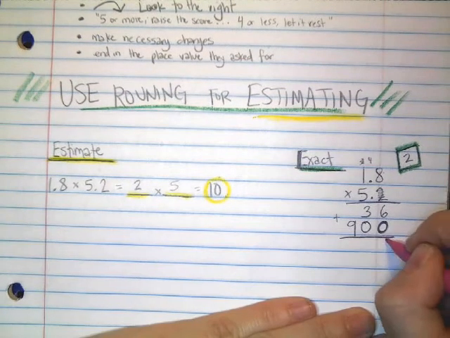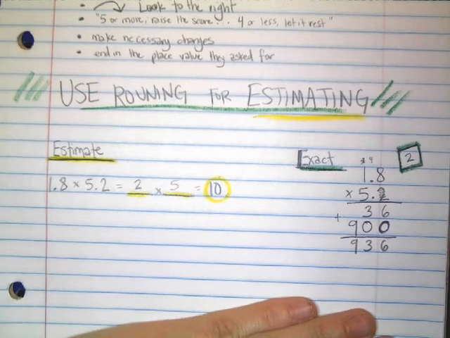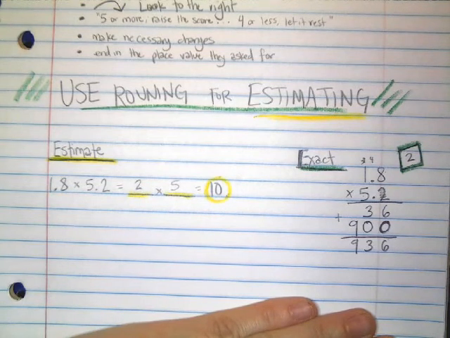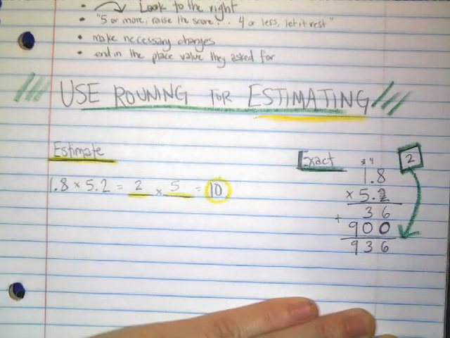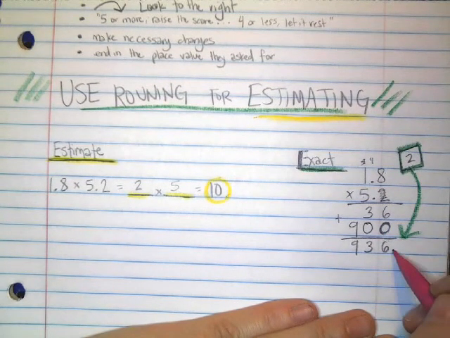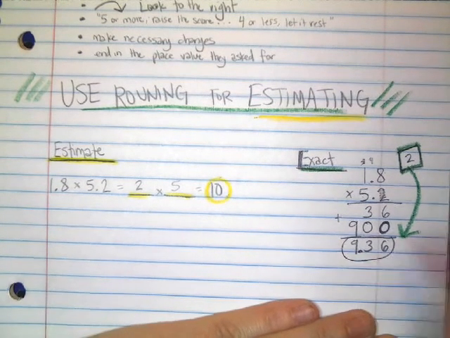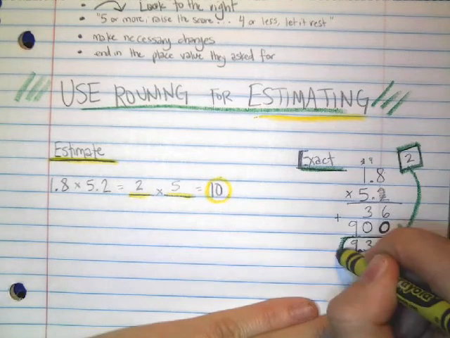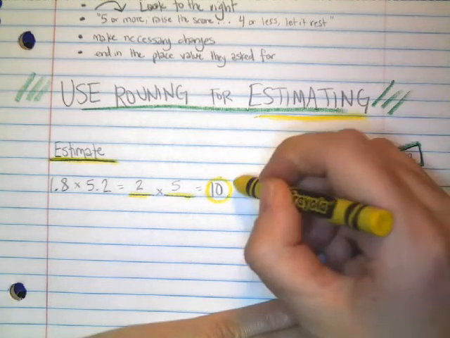Double check that you got the same partial products as me. Add them together. Wow, 936 is not close to 10. Oh, it's the decimal box. Should always be checking your answer and thinking about it. If I move the decimal 2 places to the left, it becomes 9.36.